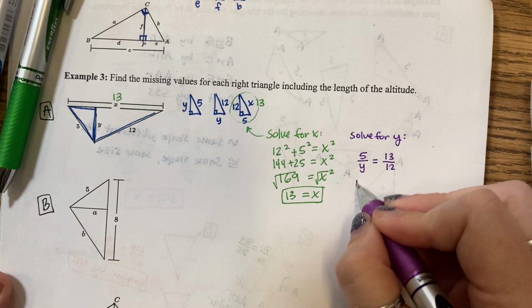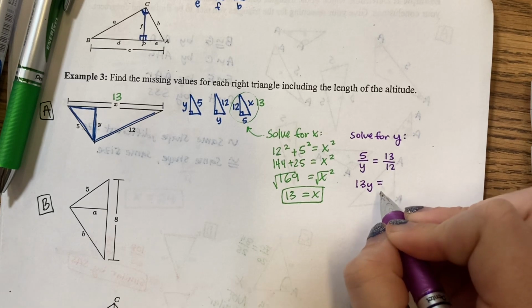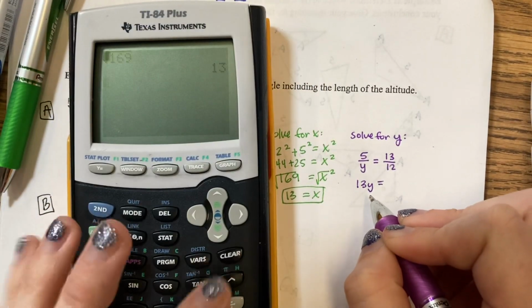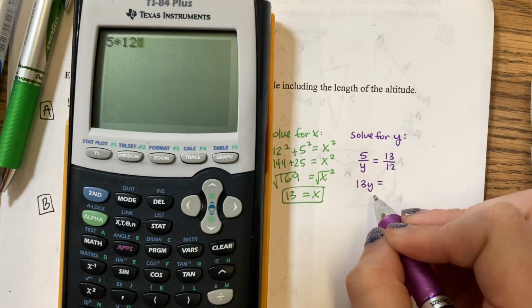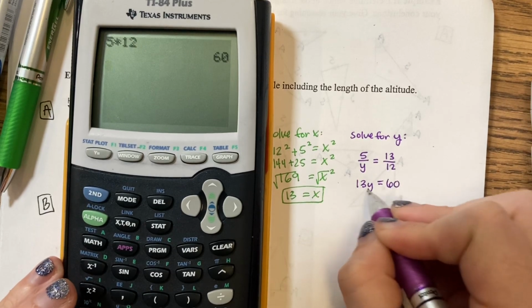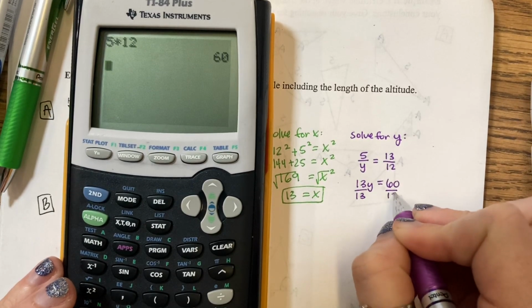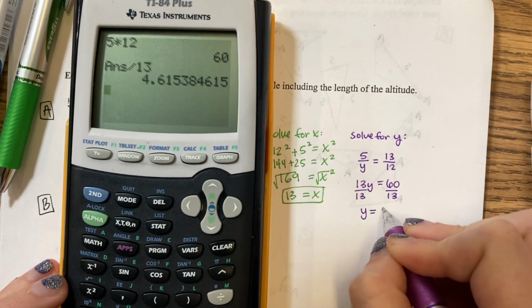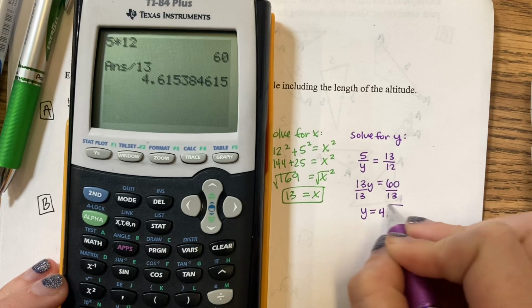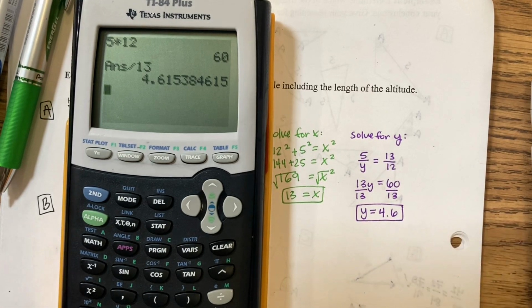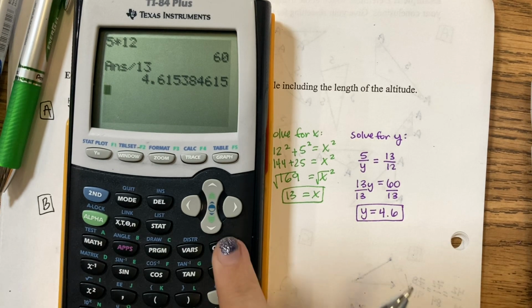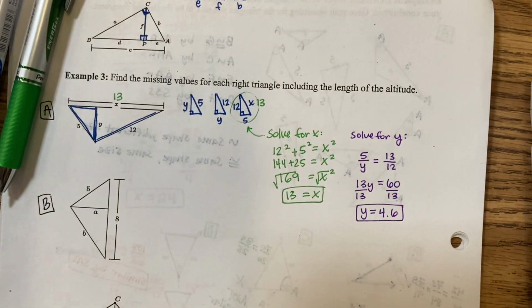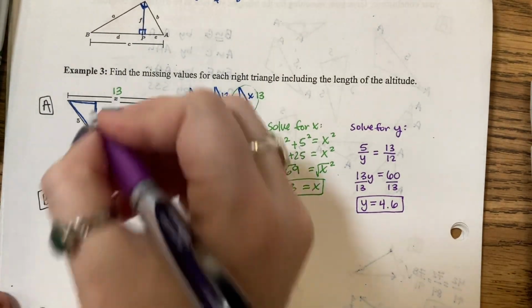That would give me 13y equals 5 times 12 divided by 13. Y is equal to 4.6. So we found x and we found y.